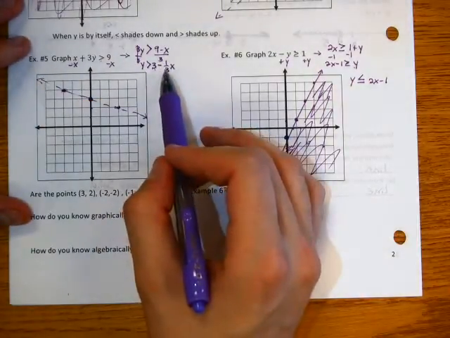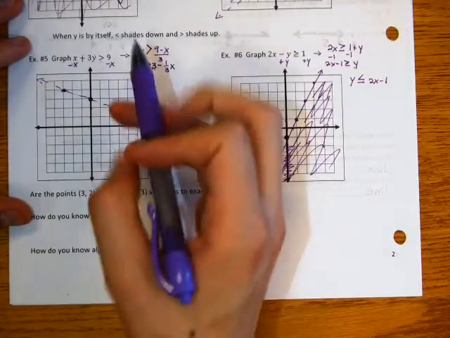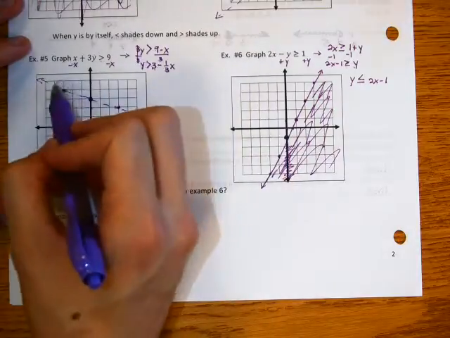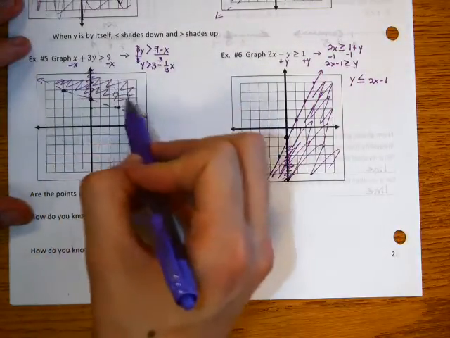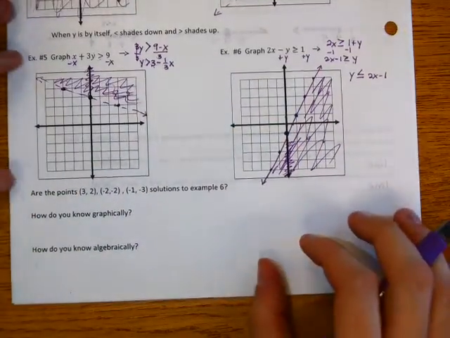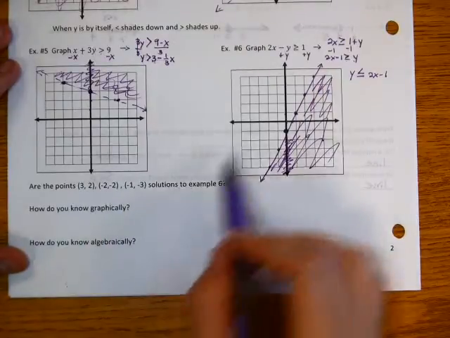And then we need all the values of y greater than this. So everything greater than this, so that my y-axis is greater. That's the greater part of my y-axis. Alright, and I just showed you how we can test out if these points are solutions to example 6.